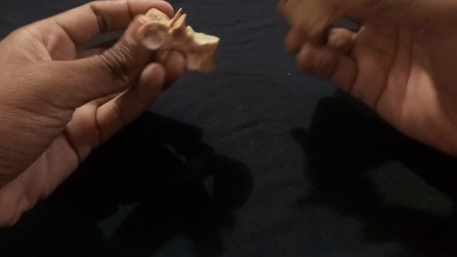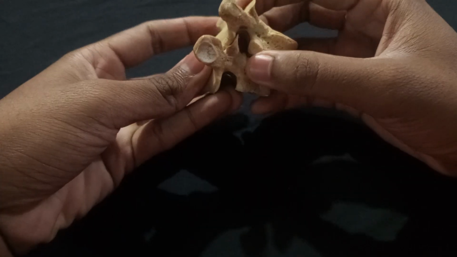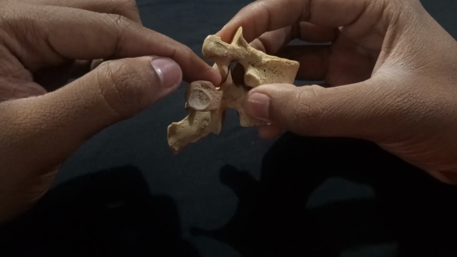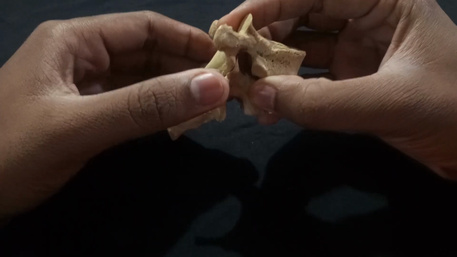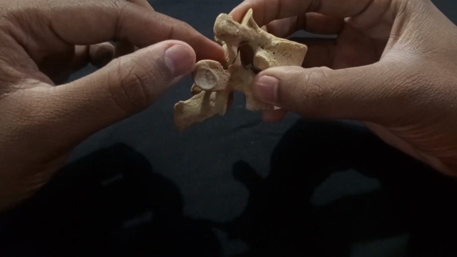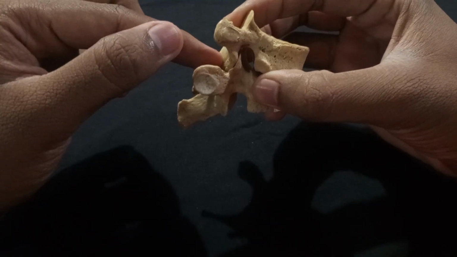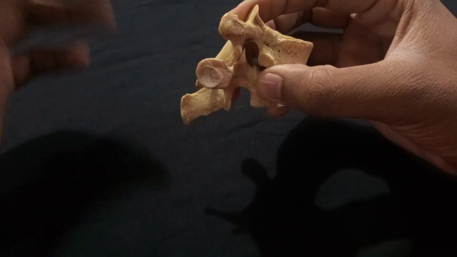So, joints of vertebra: the superior articular facet with the upper vertebra's inferior articular facet will show you a facet joint or zygapophyseal joint, which is a plain type of synovial joint. It provides sliding and gliding movements.